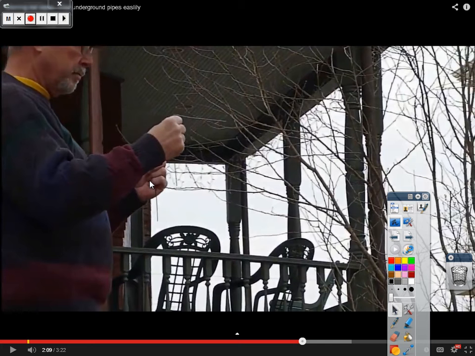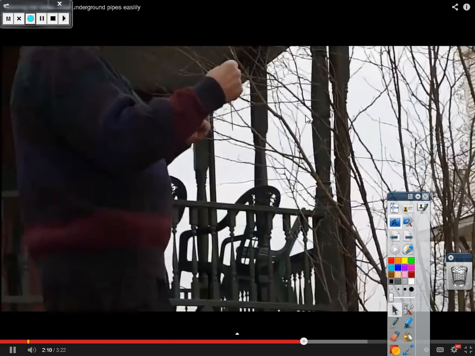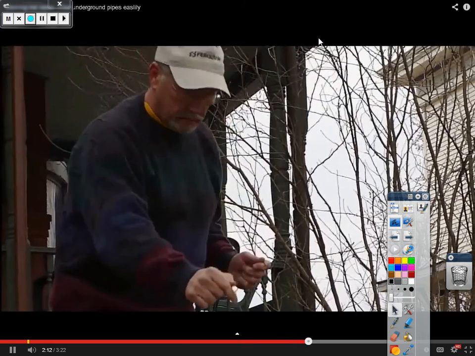My neighbors are gonna think I'm on crack. No, they won't. They'll probably say, did you find anything? Because most people know what divining rods are. No, but they're gonna be like, do you want me to take you back inside?